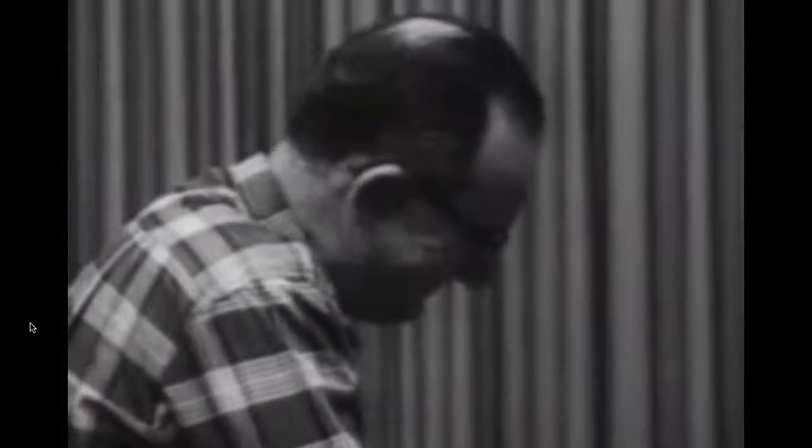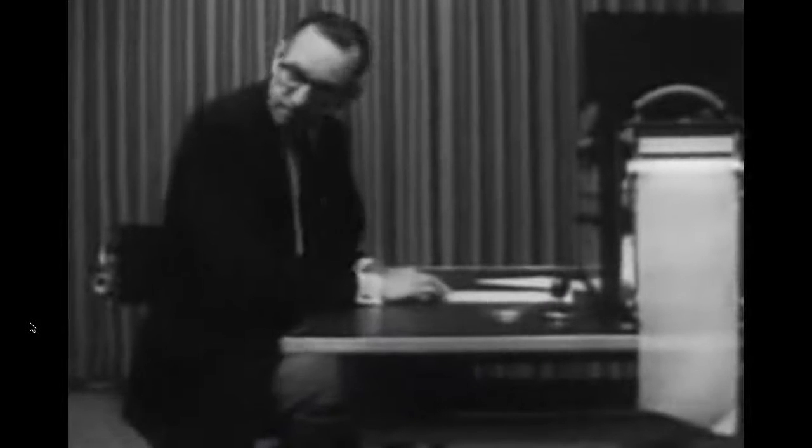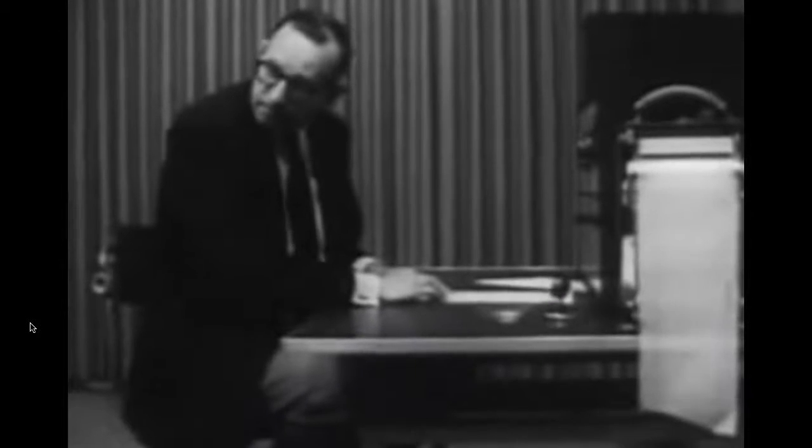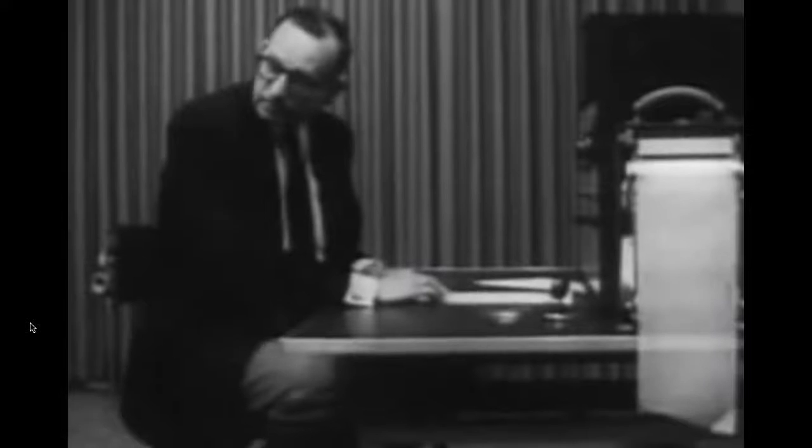150 volts. Experiment. That's all. Get me out of here. I told you I had heart trouble. My heart's starting to bother me now. Get me out of here, please. Let me out of here. You have no right to keep me here. Let me out. Continue, please. My heart's bothering me.